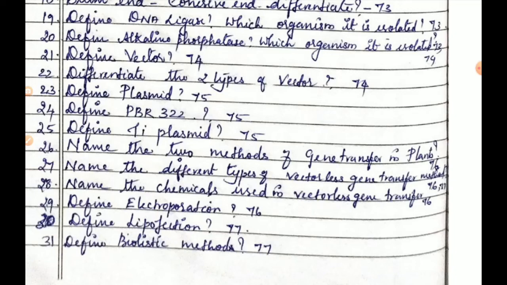Close the bracket. The next is define biolistic method. Question number 31. It is given in page number 77, under the heading Biolistic method. Foreign DNA is coated with minute gold and tungsten particles and bombarded into the target tissue or cell using a particle gun. Then the bombarded cells or tissues are cultured on selected medium to generate plants from transformed cells.